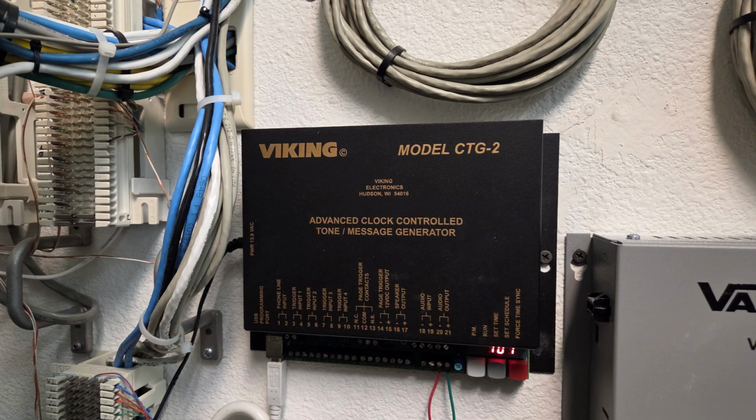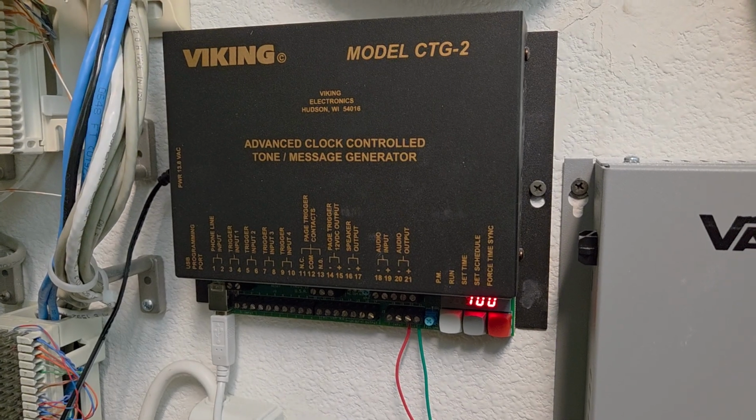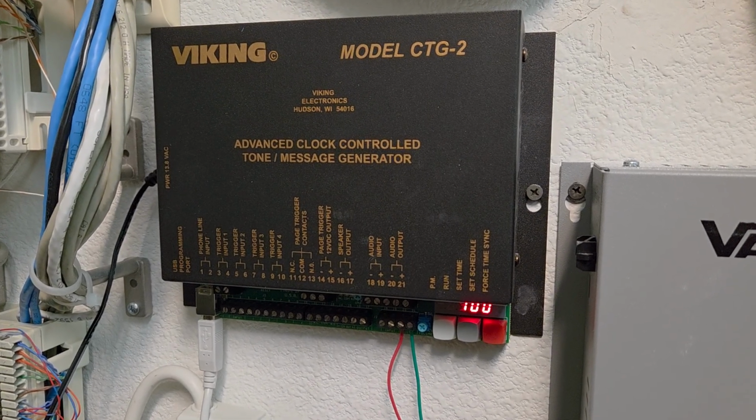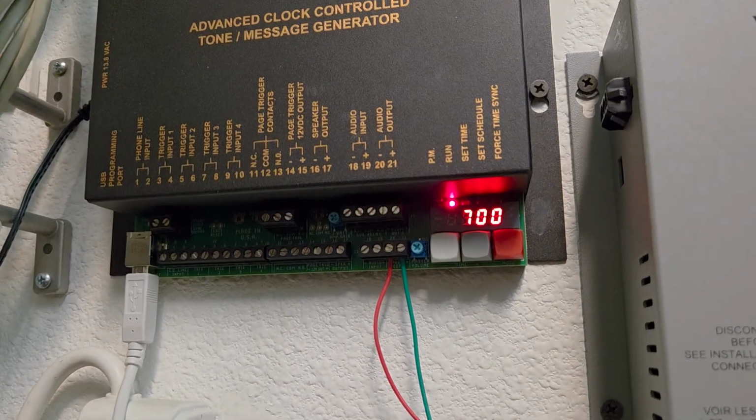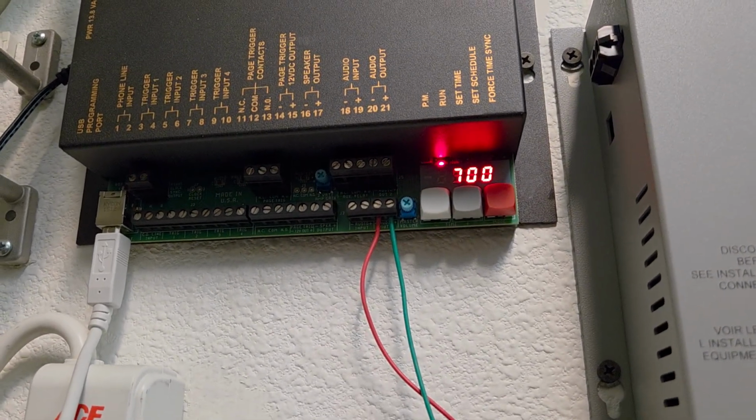I wanted to make a quick video on how to program a Viking CTG-2. This is really just a Cliff Notes. The guys over at Viking Electronics have a really nice series of videos to do this, and it's just too long if you've done it a couple of times. For me, I just needed to combine those videos into one video to do what I need to do, because I do it about once every 5 years and I just can't remember what I did before.